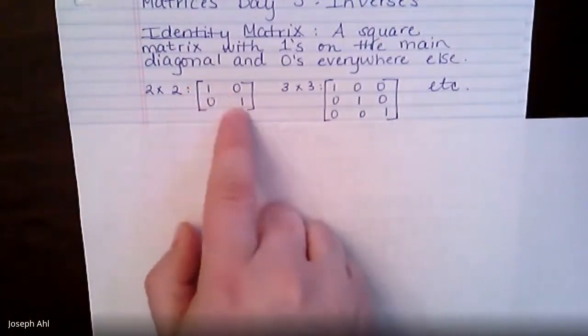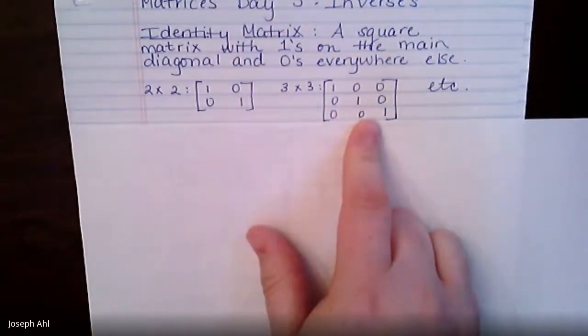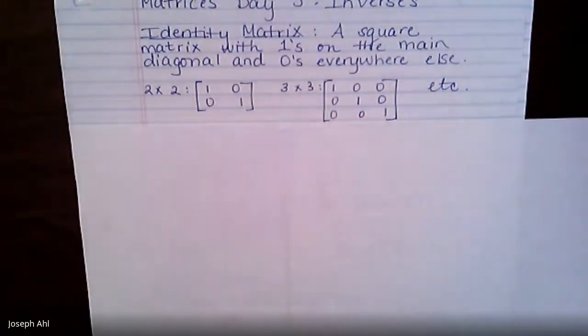The main diagonal is the one that's going down from left to right. For a 3 by 3, the end result for an identity matrix would look something like this. And then that pattern would continue on from there for a 4 by 4, 5 by 5.